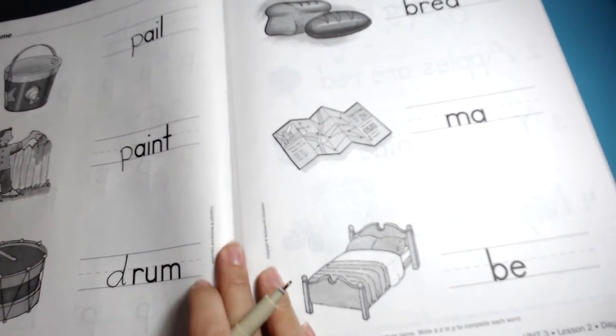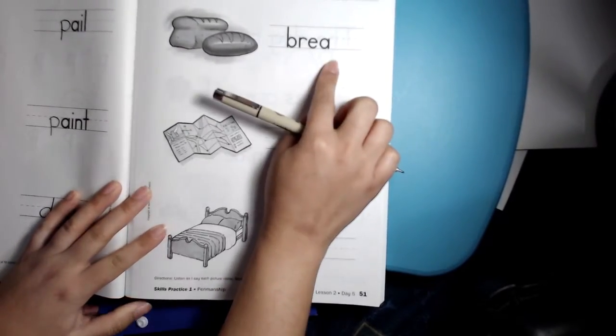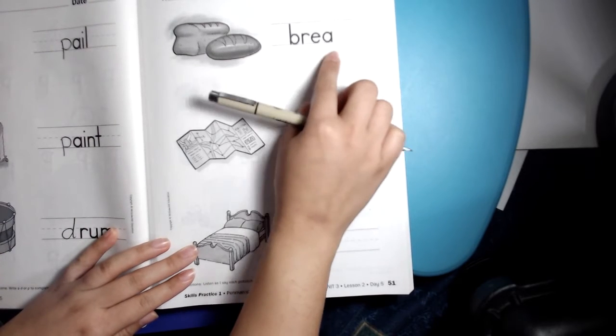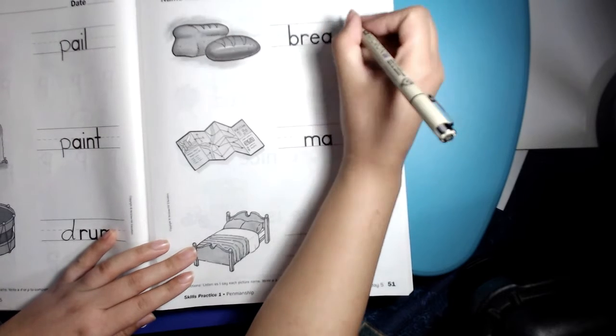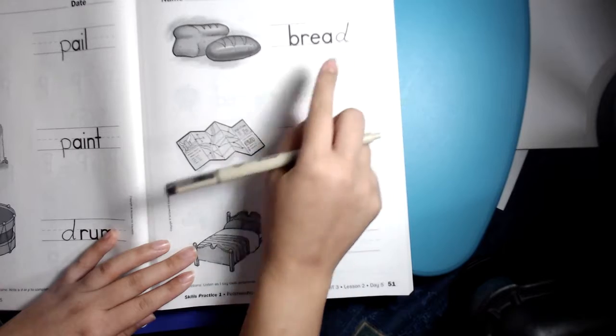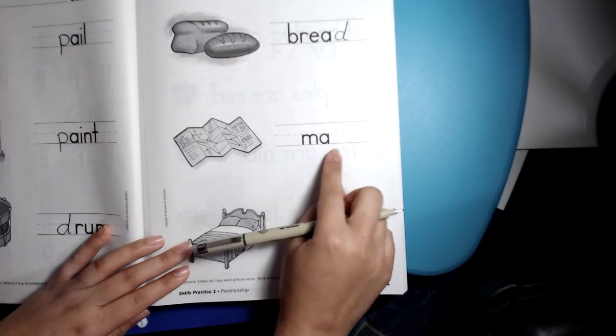What about when I say bread, bread, bread? What sound do you hear at the end of bread? D. So I write the letter D at the end for bread. What about when I say map, map, map?